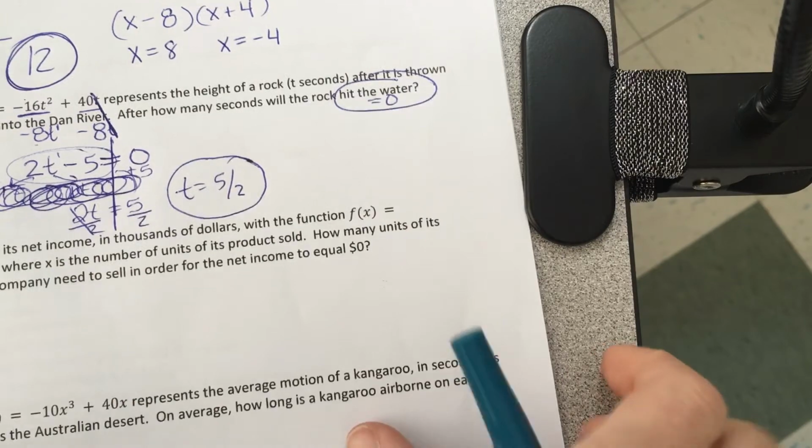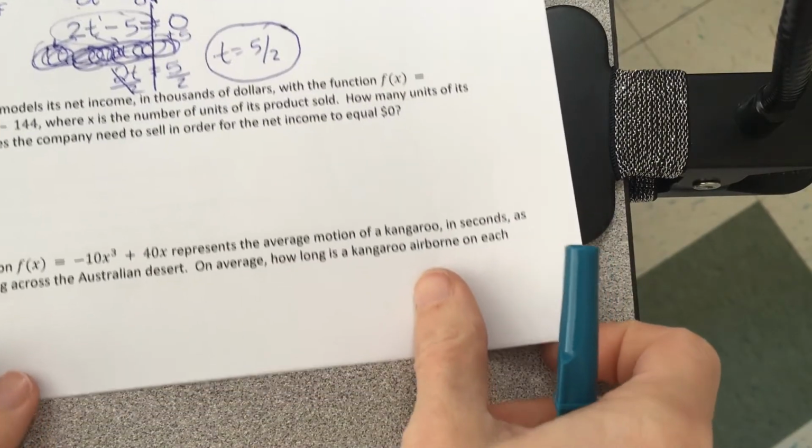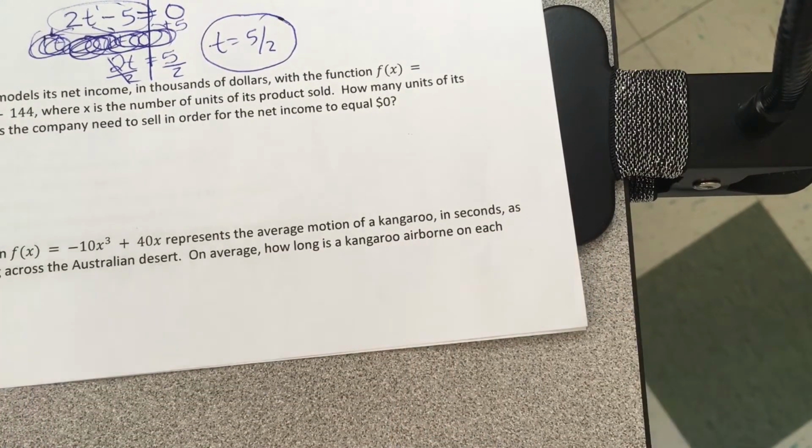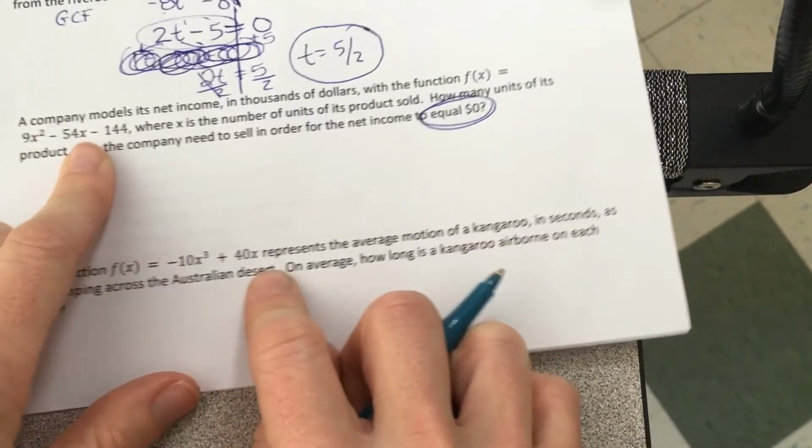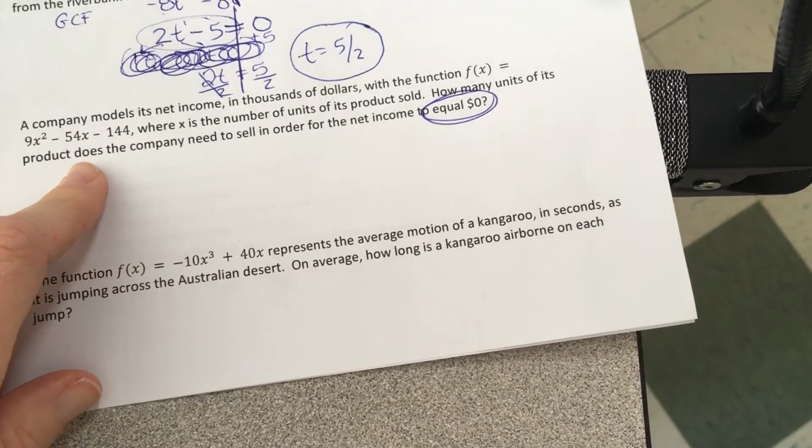All right. Number 5. You've got a company that models its net income in thousands of dollars. They give you the function. X is the number of units the product sold. How many units do they need for it to equal 0? Notice how they've given you lots of different word problems, and in every one, what is it? Equal to 0. They're just trying to confuse you, okay? If it equals 0, you need to solve it, okay? You need to solve it.